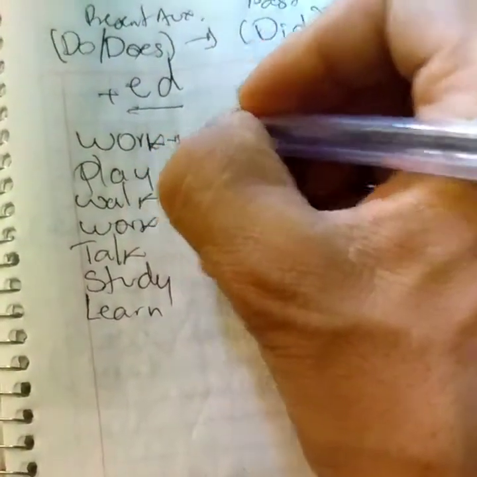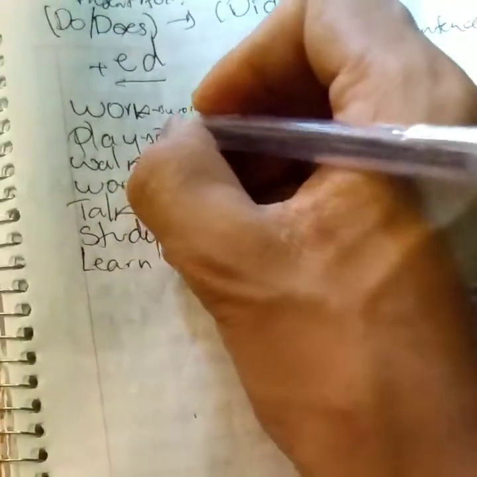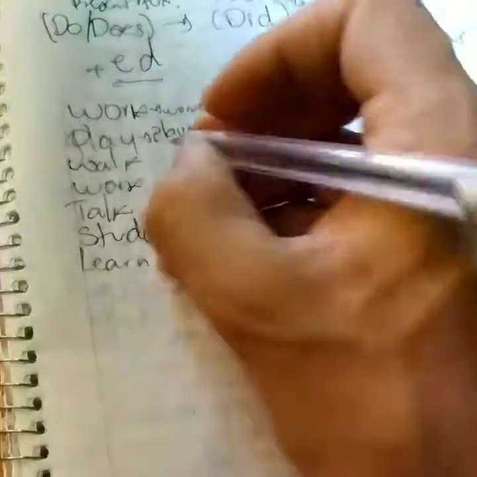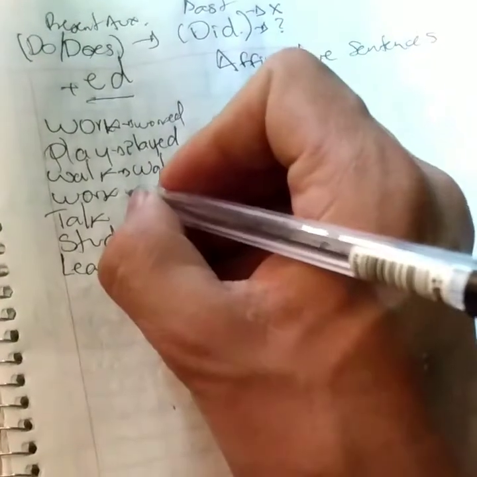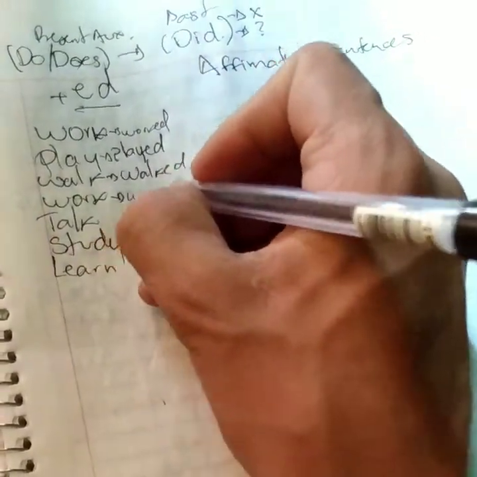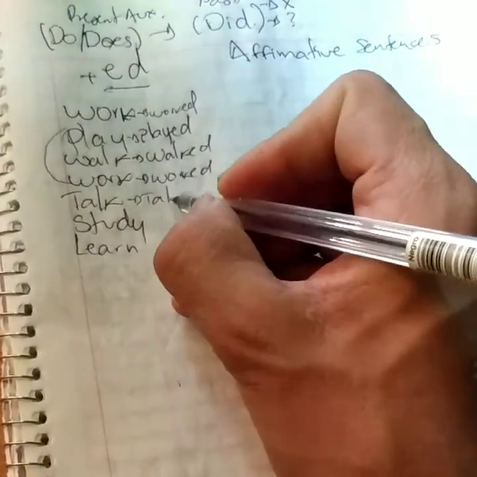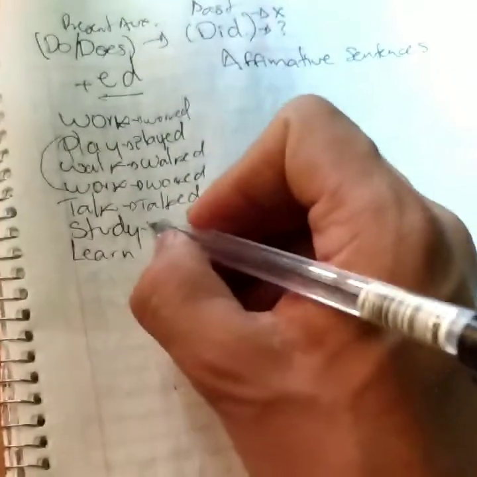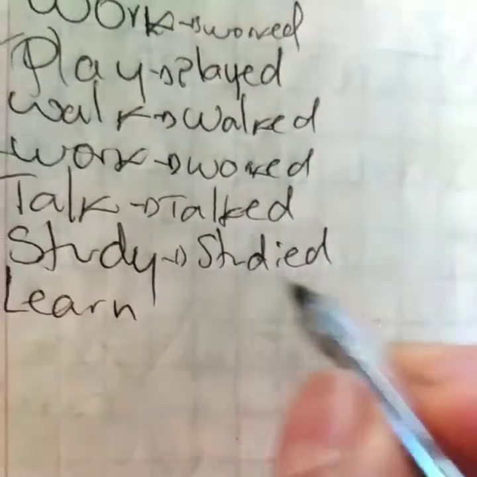But let's start with affirmative sentences. Remember that we're going to add ed to the verbs to make them past, like work, worked. Play, played. Walk, walked. Talk, talked. Study, studied.